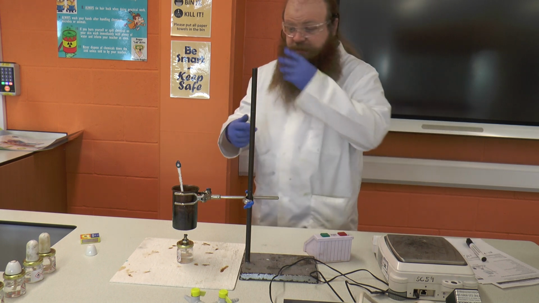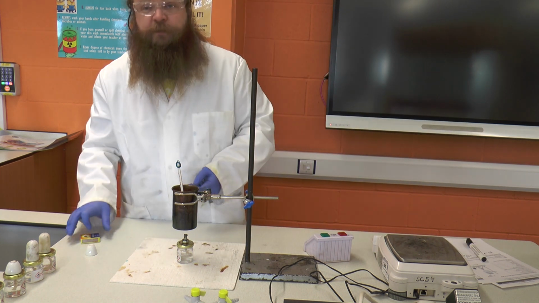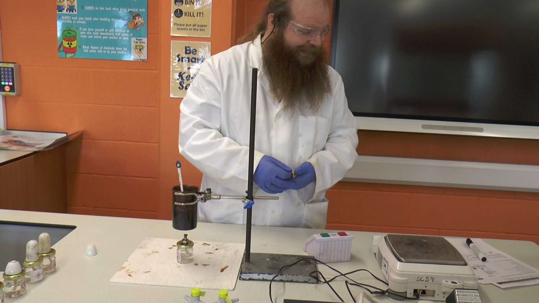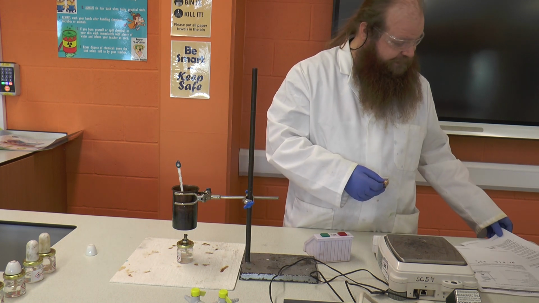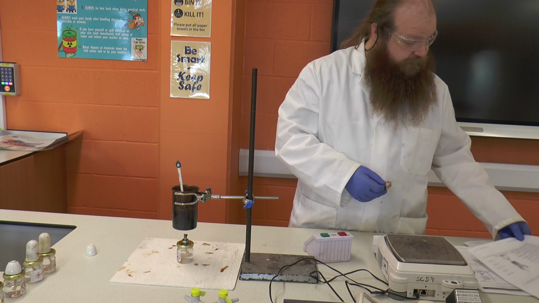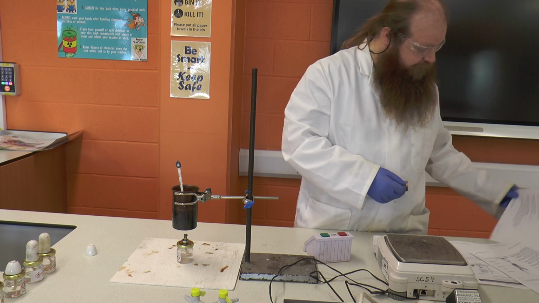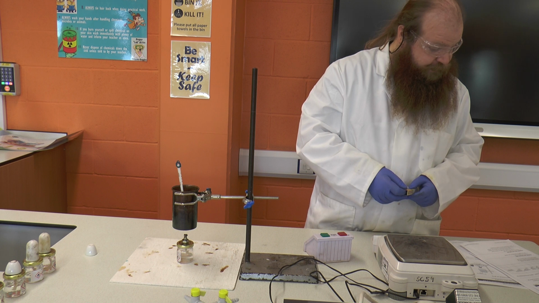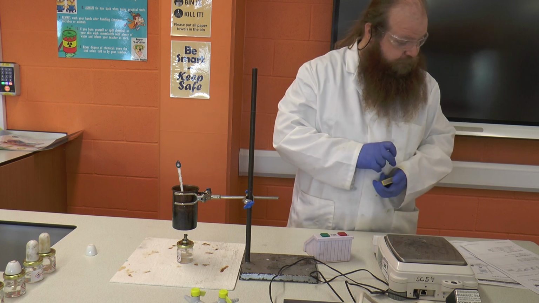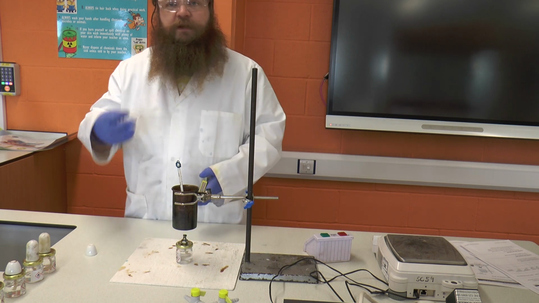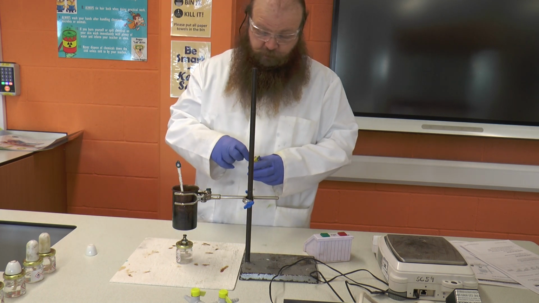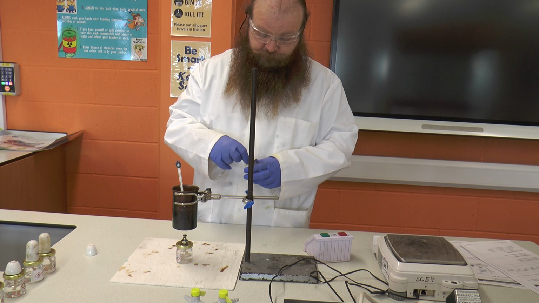Okay, we're then going to use our spirit burner. We're going to heat the can, and we're going to heat the can for a set amount of time. The reason we're heating the can for a set amount of time is so that it's repeatable. We want to be able to do this repeatedly and to do it every time. So we're going to heat it for 2 minutes.